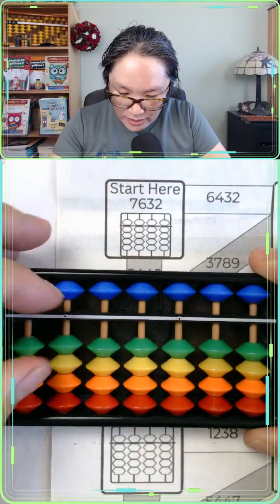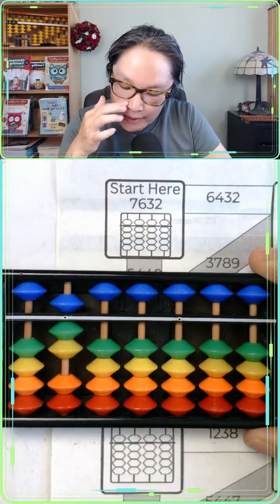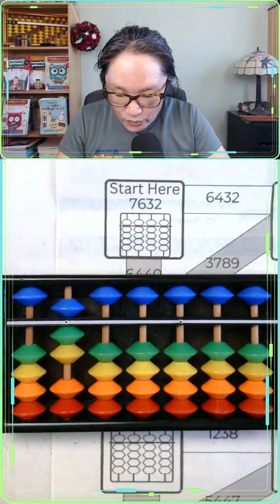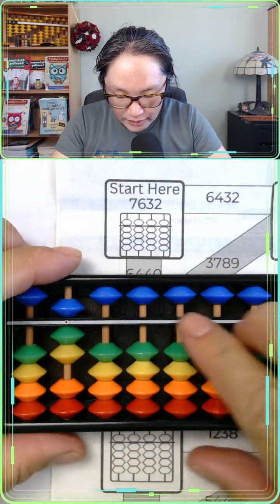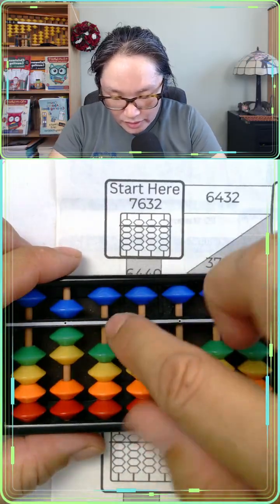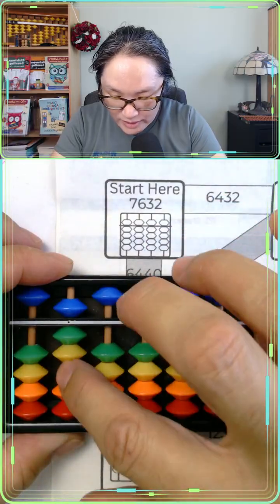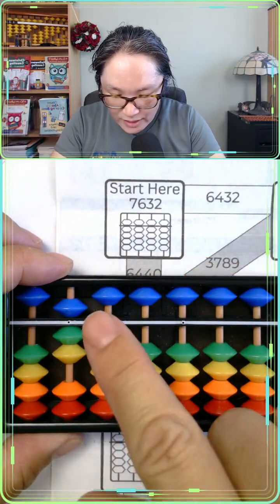We have 7,000. All the beads that are touching the reckoning bar are being counted. So this is counted, right? This is 7, it's counted. 5, 6, 7. None of these are counted. Why? Because none of the beads are touching the horizontal bar, this reckoning bar. Because the bead is not touching the reckoning bar, this is now 7,000. 7, 0, 0, 0.